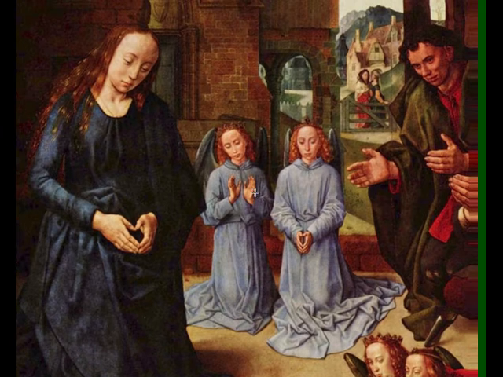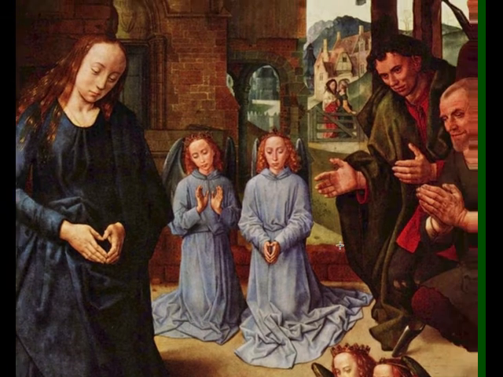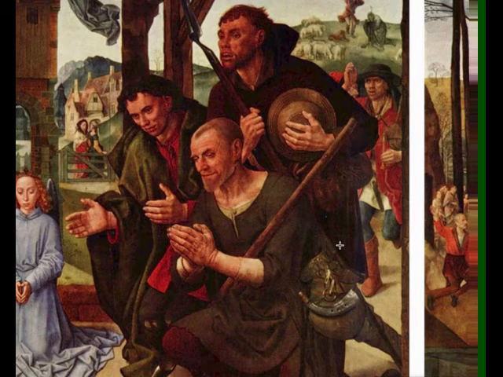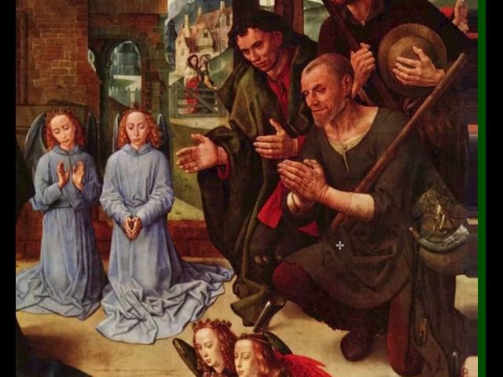Here's that sort of odd juxtaposition. Note the shepherds who have come to see the baby Jesus here.